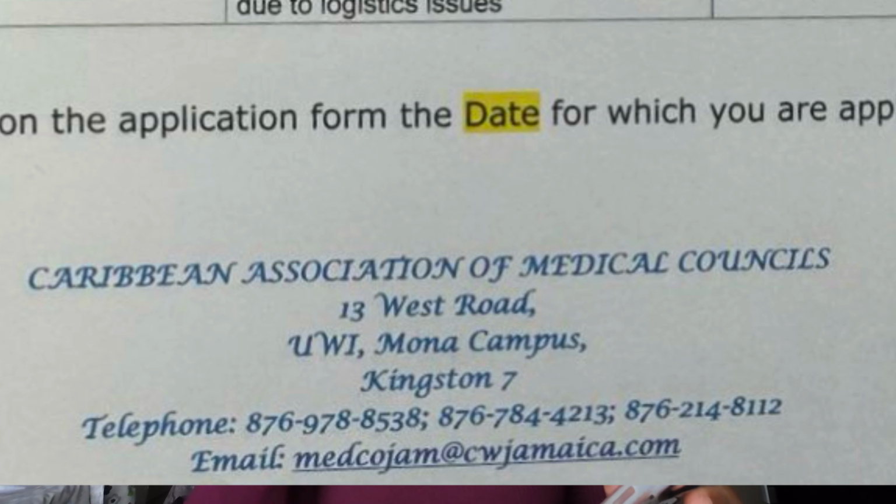After you fill out your form, you're going to send an email to medcojam@cwjamaica.com. I said, good morning, I am Alexa Bernard, a Jamaican locum intern hoping to sit CAMC part 1 in April 2025 if possible. I sent them the application form as well as a passport picture of myself in that email, and that's all. So I decided I wanted to do the exam April 24.